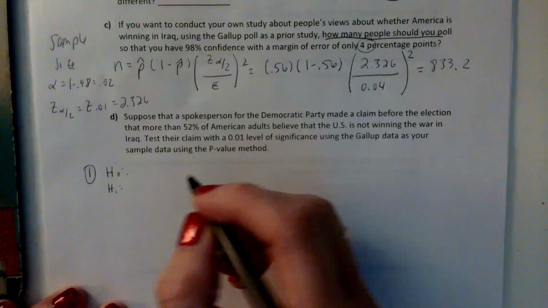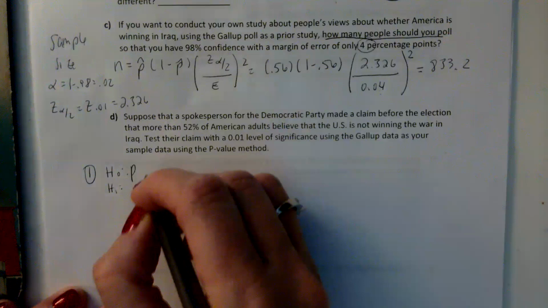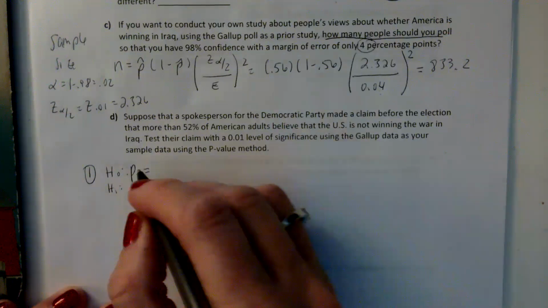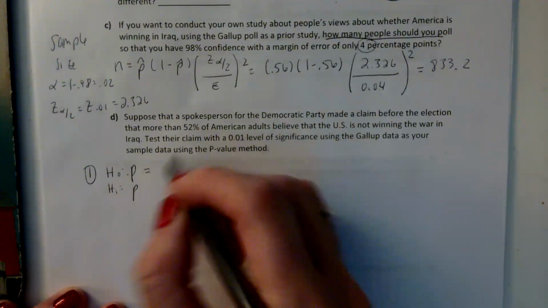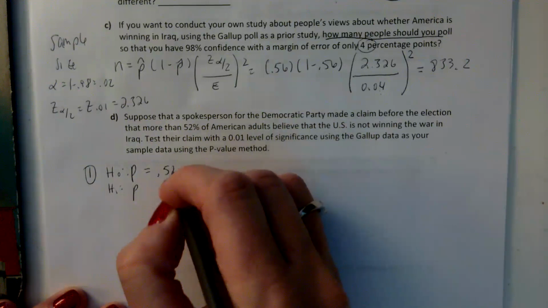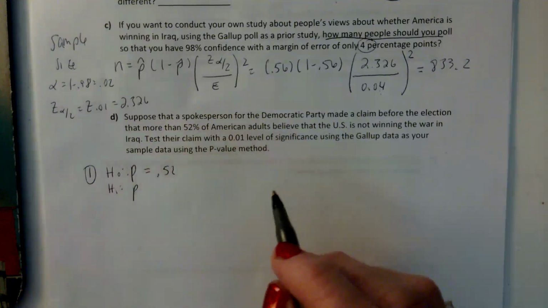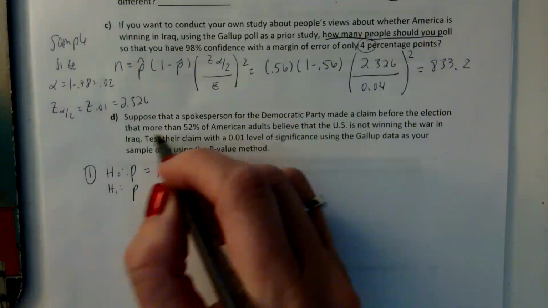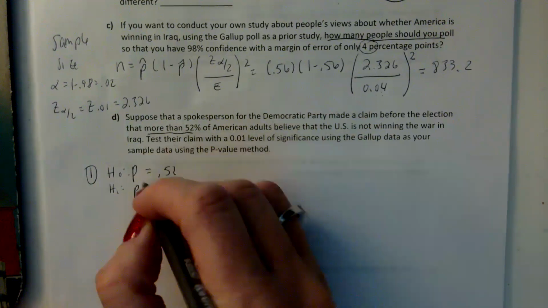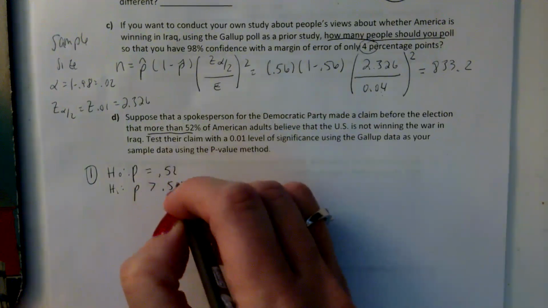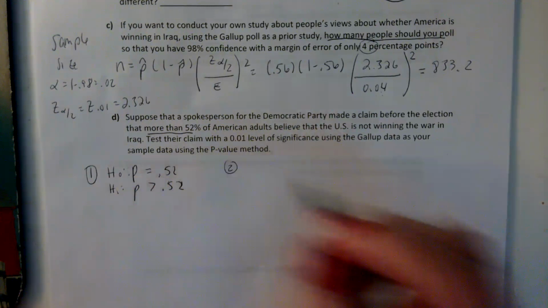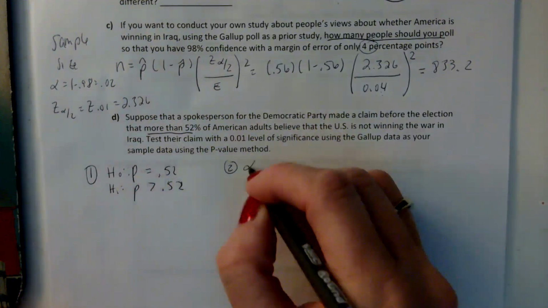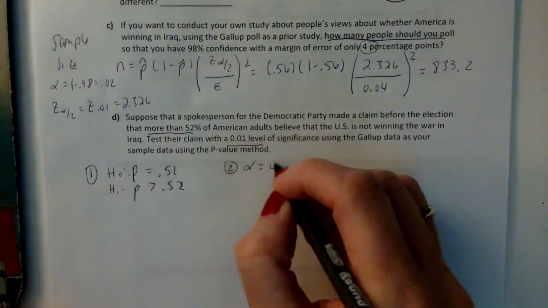And because we're testing proportions, we're using P as our letter. And so we think P is equal to 0.52, but they think that it's more than 52%. So it's going to be greater than 0.52. Then step 2 is alpha. Alpha, they said, was 0.01.